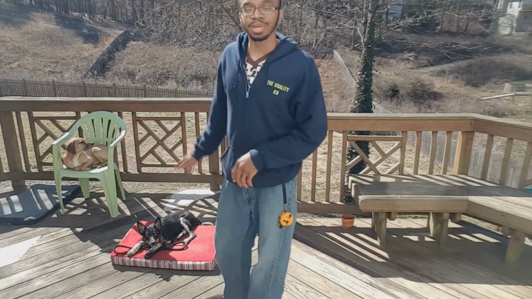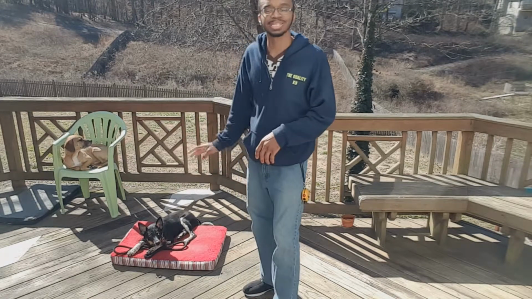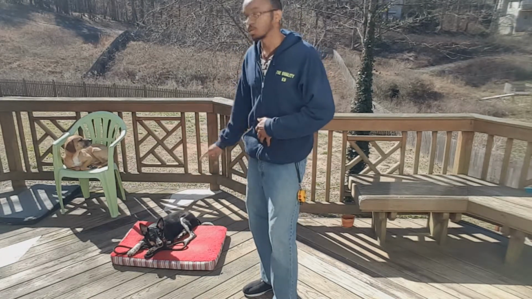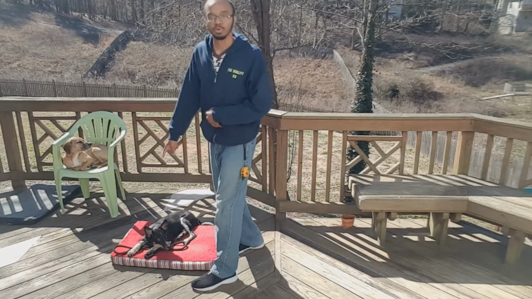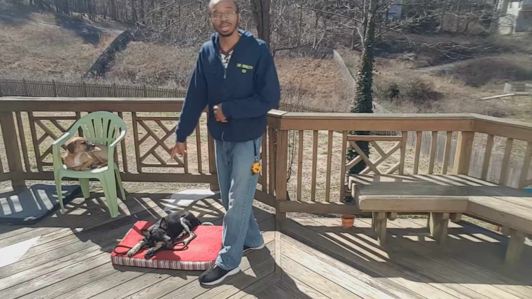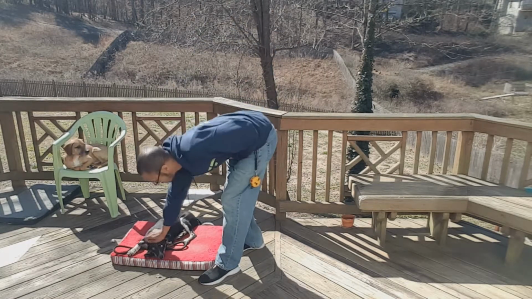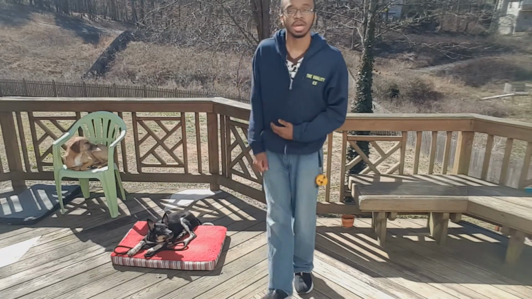If the dog is doing something and I like what they're doing and I want them to keep doing that, I say good. Good means that's a good job, and I'm going to come bring you your reward. So for her case, she's in place, I say good, and that's her reward. And we go like that.